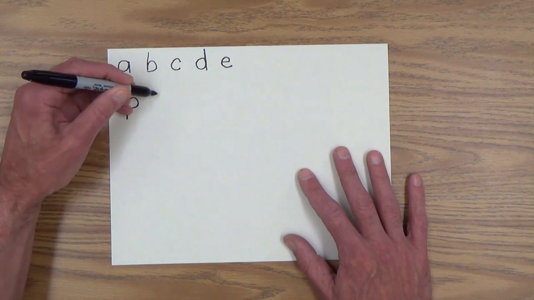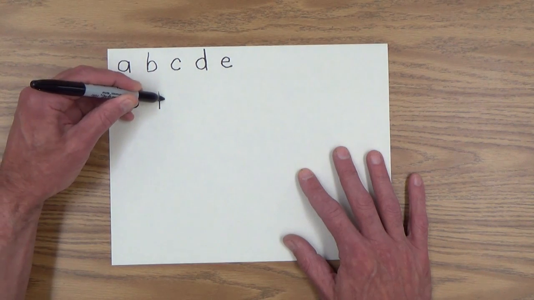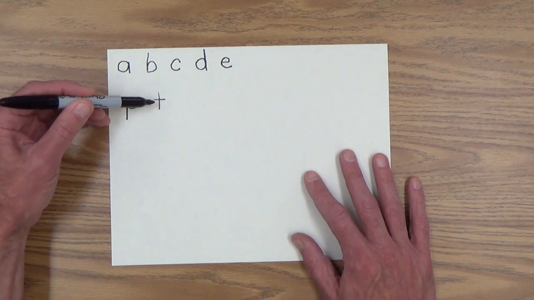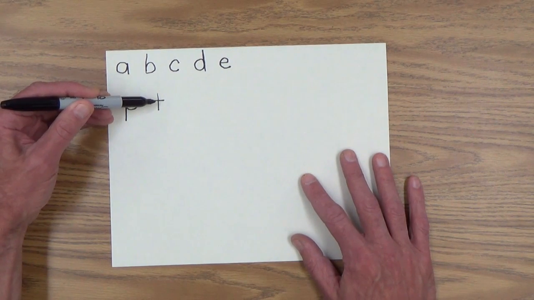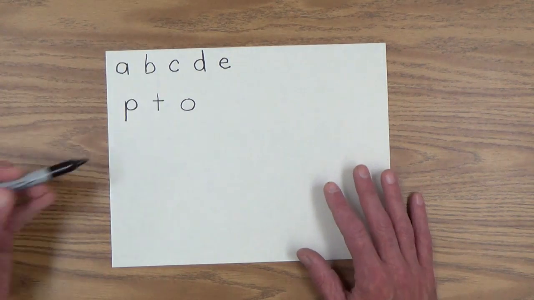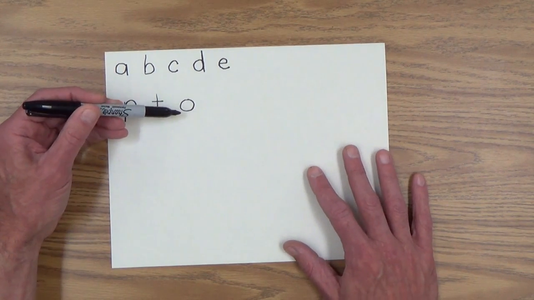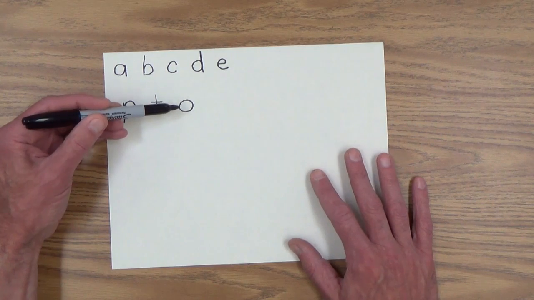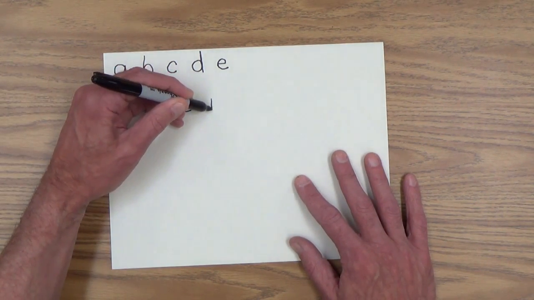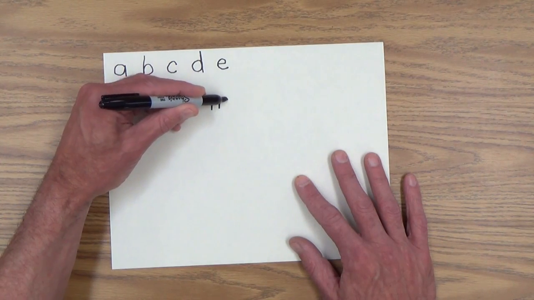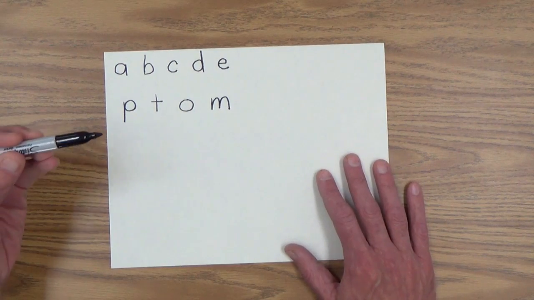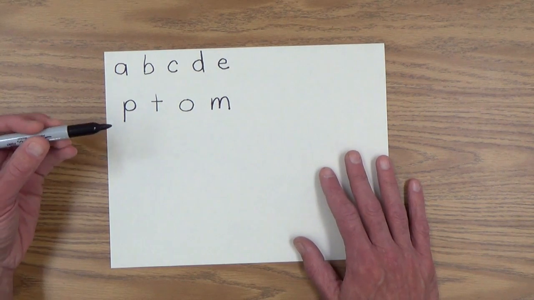Try another one. This letter stands for the sound t. This letter stands for the sound ah. Maybe one more here. This letter stands for the sound mm.